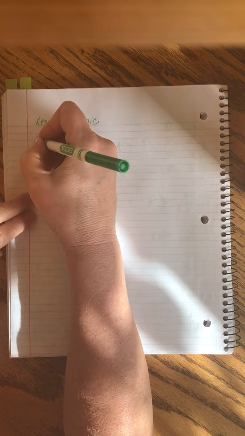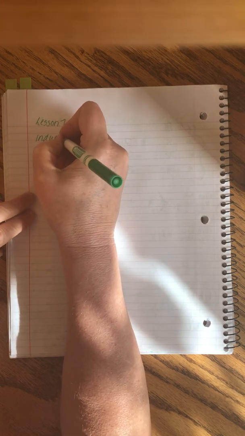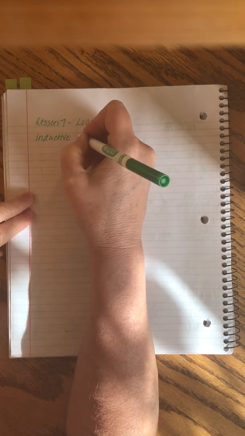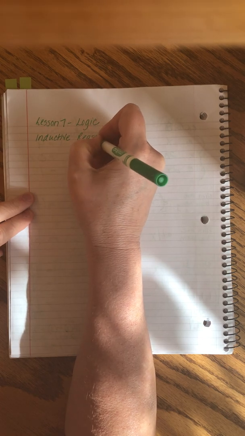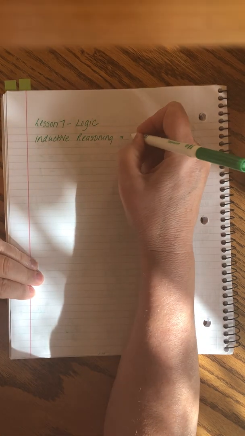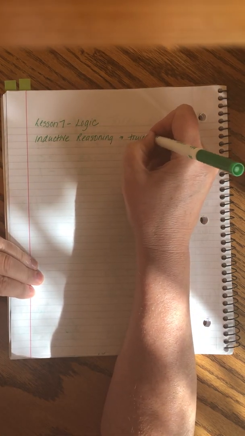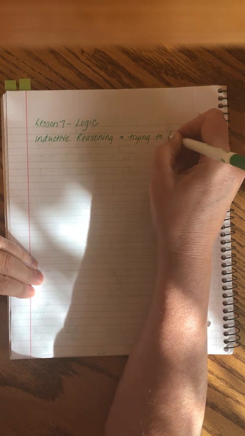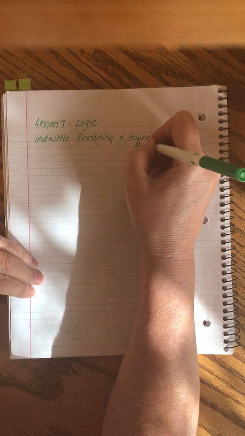In logic, we're using what's called inductive reasoning. Inductive reasoning, in simplest terms, can be described as trying to find a rule. We're going to be looking at a series of statements and trying to see how to formulate a rule and then how to apply that rule.